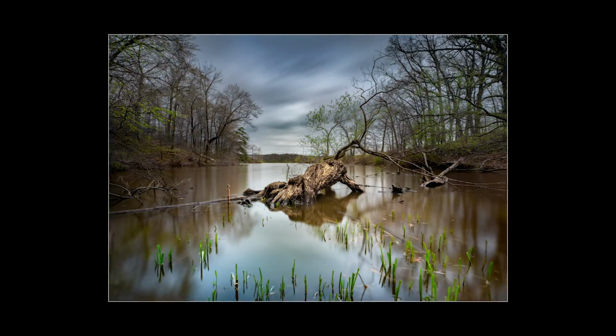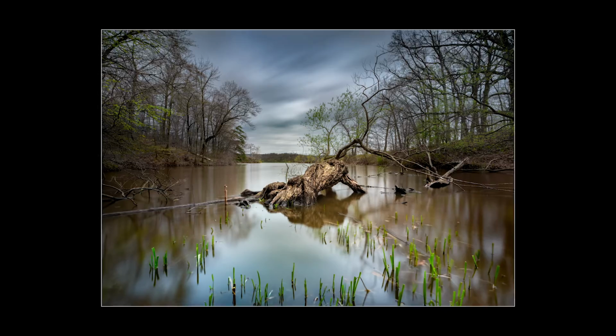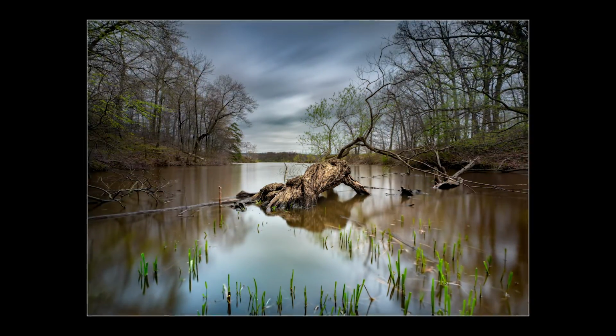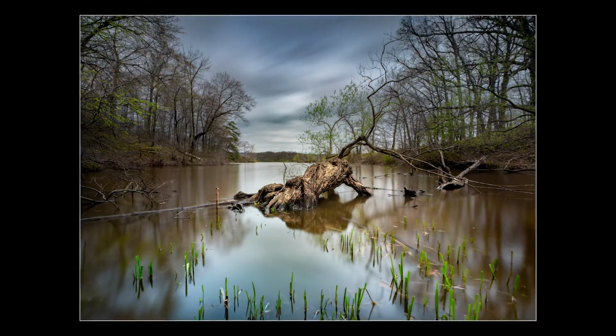So there you have it. Final image. If you want to, you can merge some of the layers so that you can continue to make edits like this. It's just a very, very powerful tool, I think, to harness the power of Adobe Camera Raw and the power of Adobe Photoshop, put them together and really make a dynamic image.